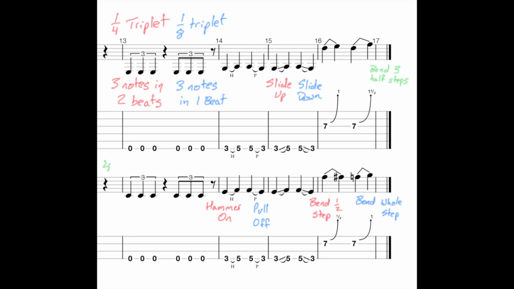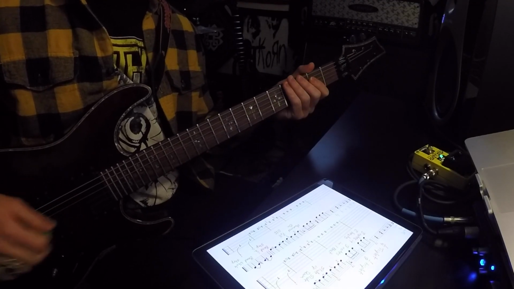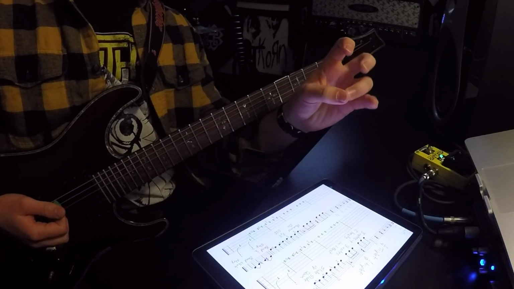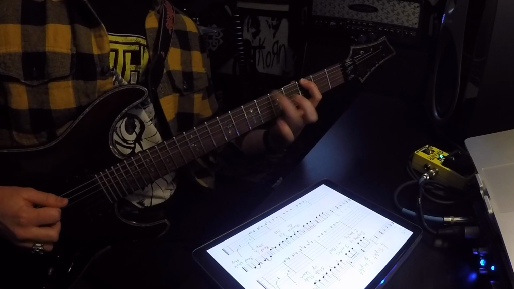Now, moving on to 14, we've got hammer-ons and pull-offs. So if we are looking at the hammer-on first, it's got the H underneath the tie. When you're hitting it, you want to make sure that you're using that good form that we used in the last video, where we're coming into it with the tip of our finger, the most bony part of our finger, and you're going to come straight into that string.